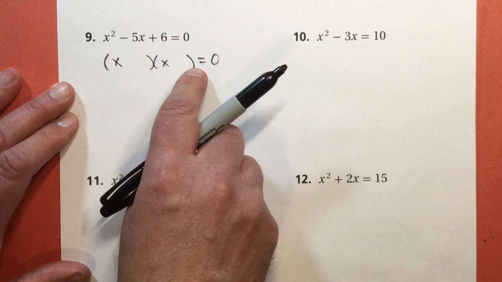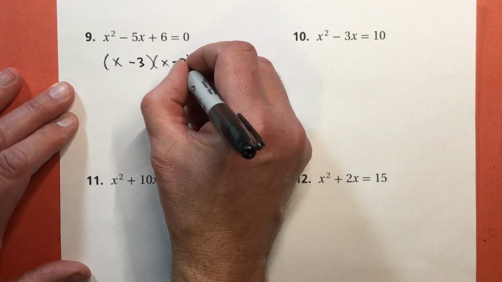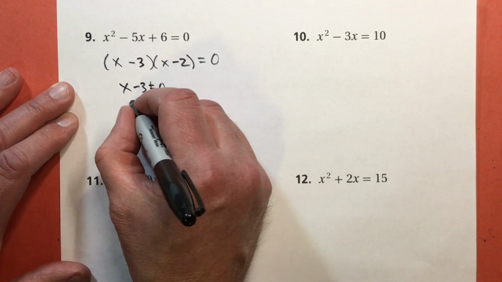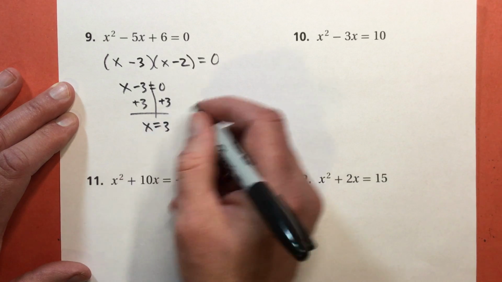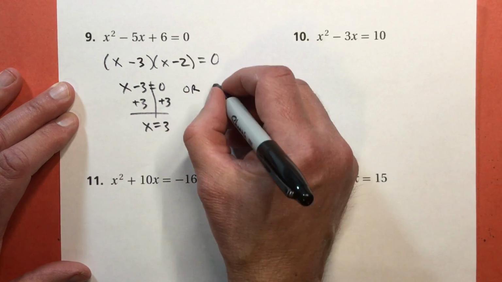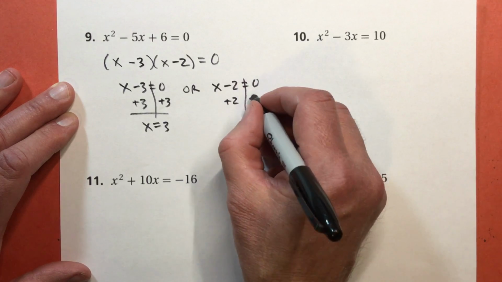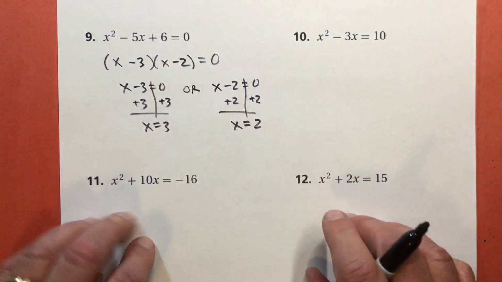So the two numbers have to both be negative. That means I'm going to get negative 3 and negative 2. So x subtract 3 equals 0. Add 3, and I get x equals 3. Or x subtract 2 equals 0. Add 2, and I get x equals 2. And you can check both of those in there.